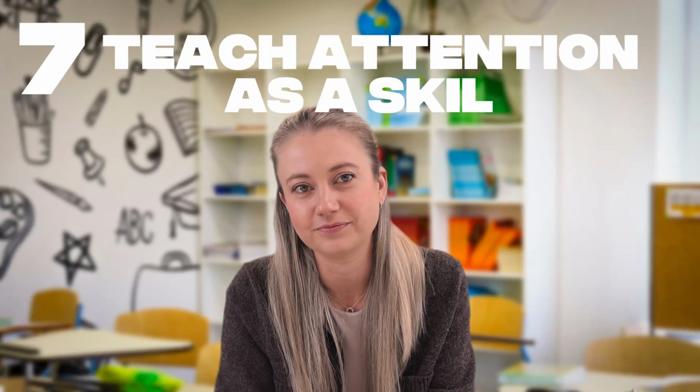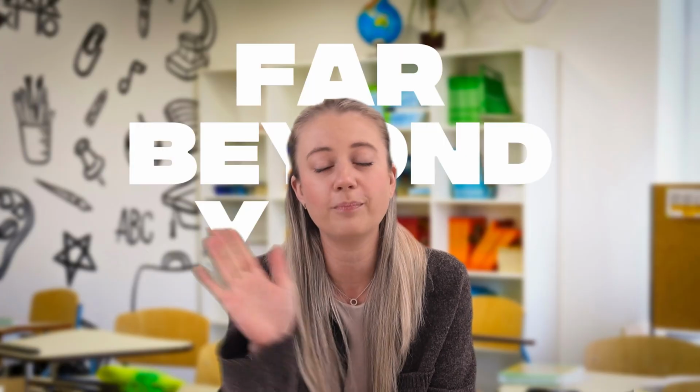Number 7, teach attention as a skill. This might be the section that most changes how you think about your role. We would not expect students to be able to read without teaching them to read, so why do we assume they already know how to manage their own attention? We can actively teach this skill, and in doing so, we are giving students something that goes far beyond your classroom. Use metacognitive prompts. What helps you focus best?